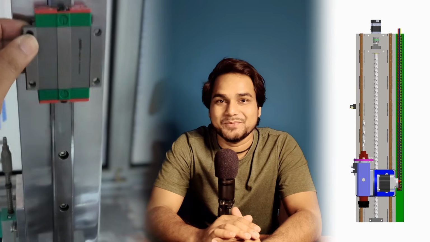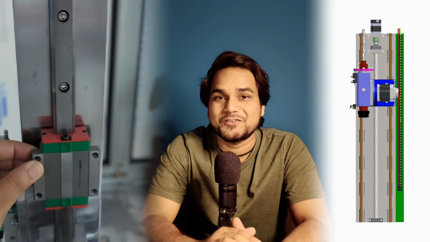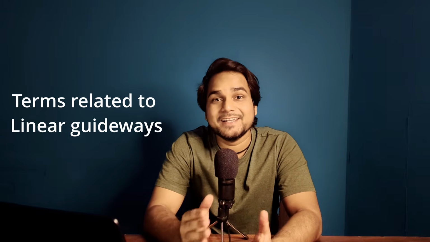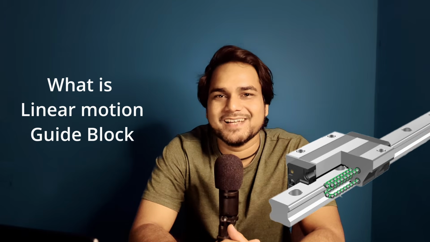So hi there, this is Ayush and today we will learn how to make the selection of linear motion guideway for a ball screw based linear actuator. Also we will try to understand the important terms related to linear guideway that we should definitely know as a mechanical design engineer. So first of all, what is the linear motion guide block?